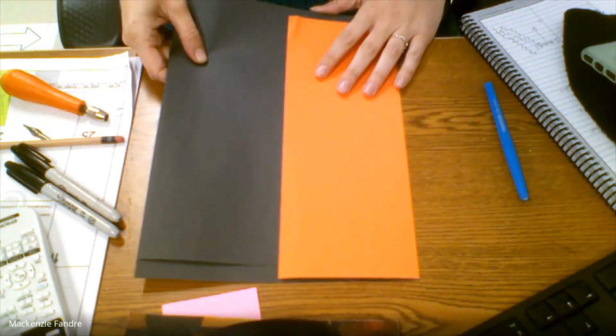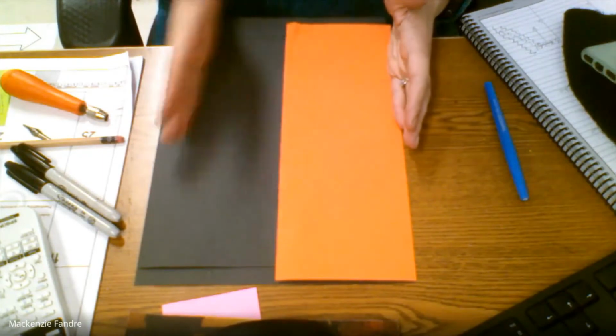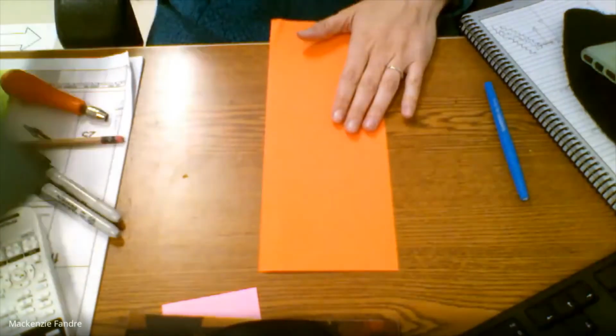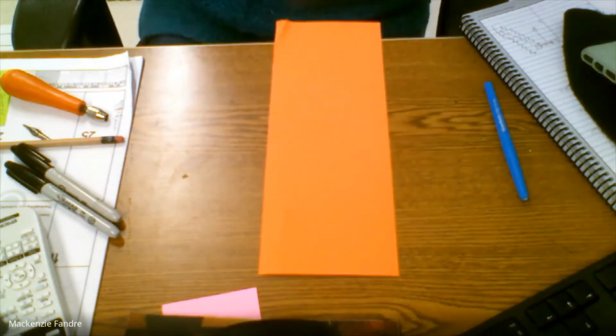So if you have paper at home, you're going to need to cut it in half to make 2 different sides. All right. So I like sticking with a pumpkin for my younger folks because it's a pretty simple idea to draw.